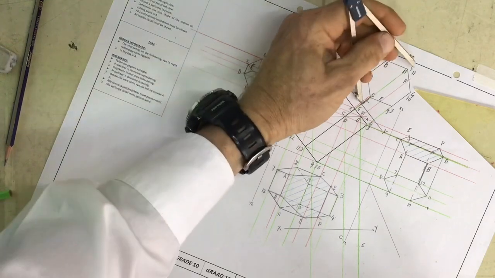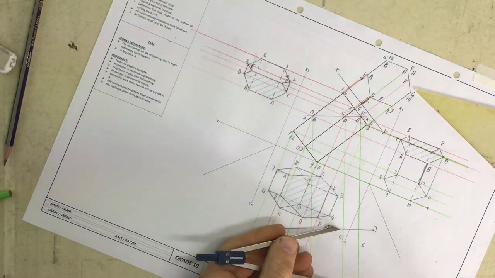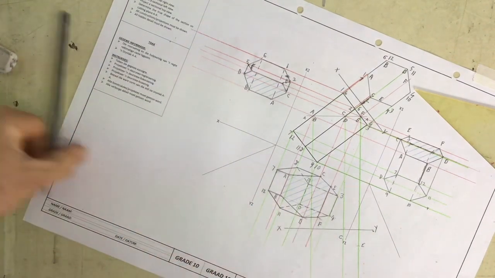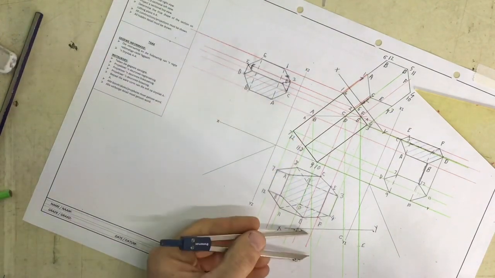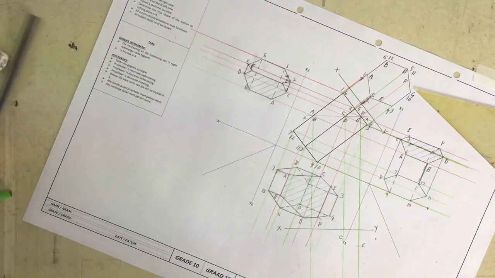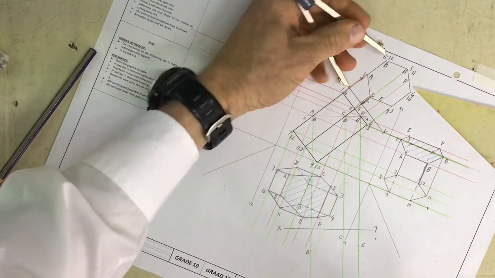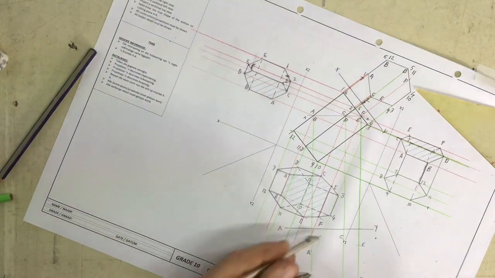D, there's D, find D, take it down to the XY axis over here, mark it off. A, there's A, find A, take it down, mark it off. B, there's B, find B, take it down, mark it off.